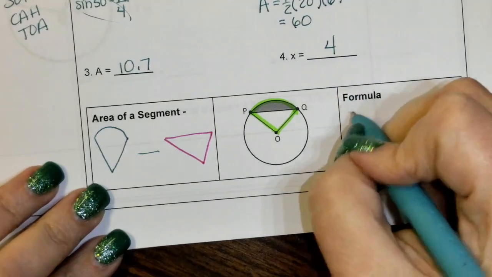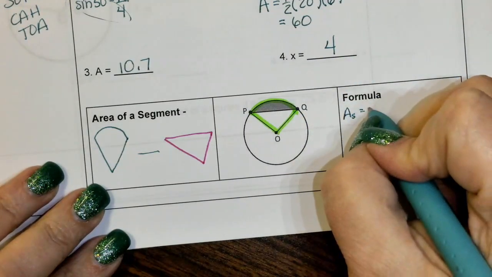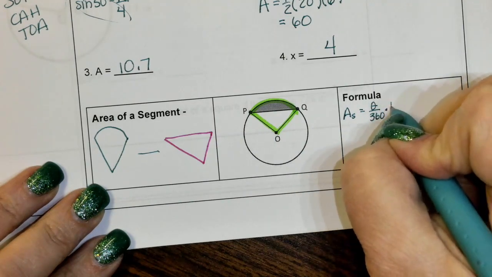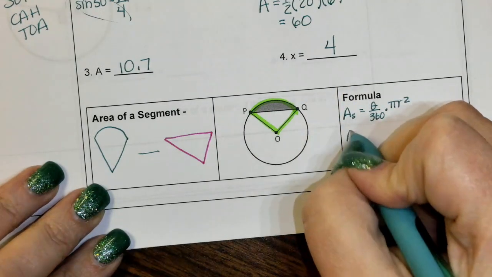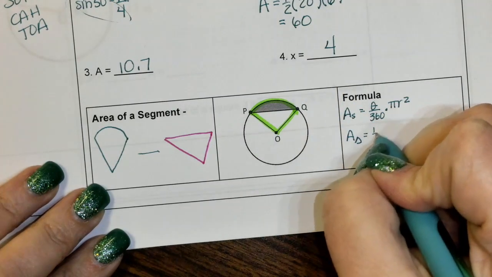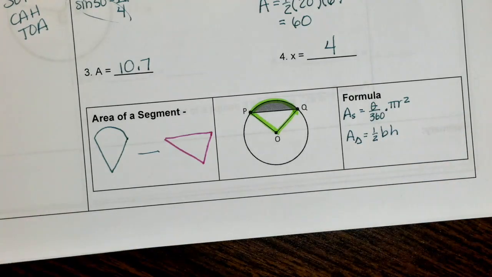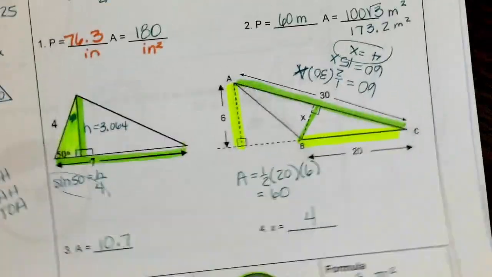So remember that the area of your sector was theta divided by 360 times pi r squared. And then the area of your triangle is 1/2 the base times the height. And so you're going to have a lot of pieces of information to be able to do that. So you really have to write neat, keep organized, and keep up with what you're finding.